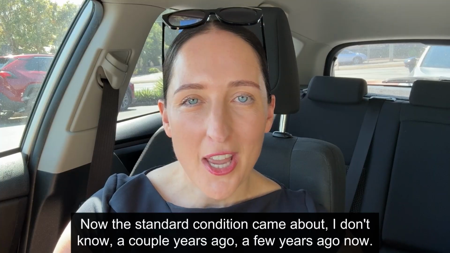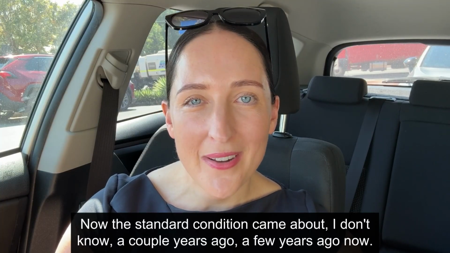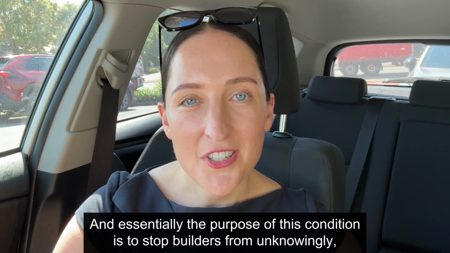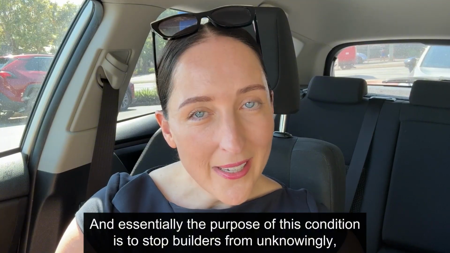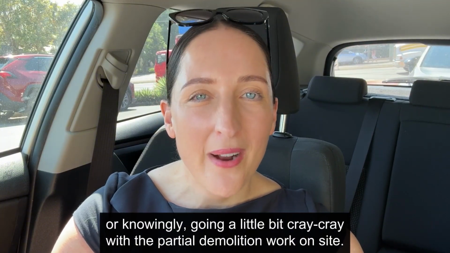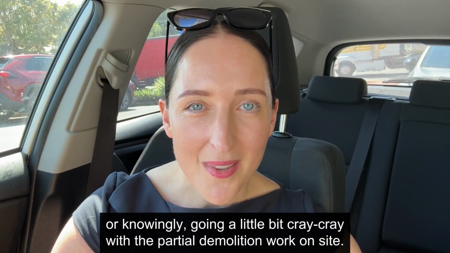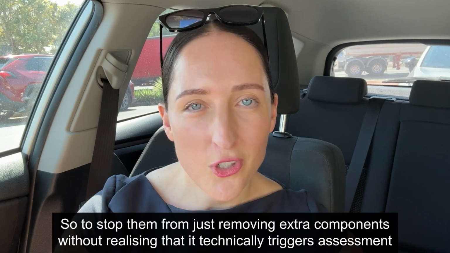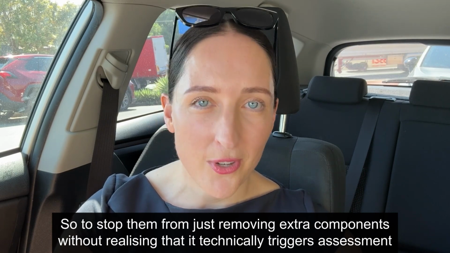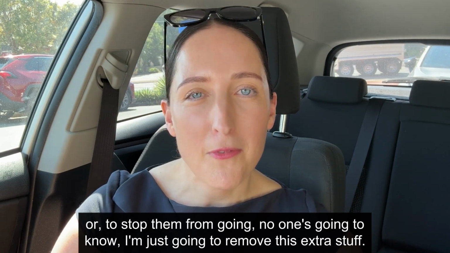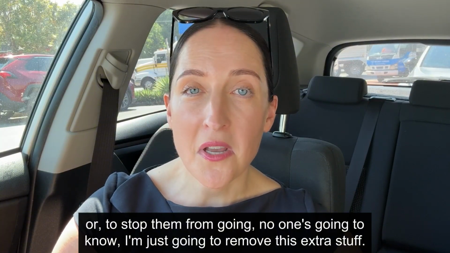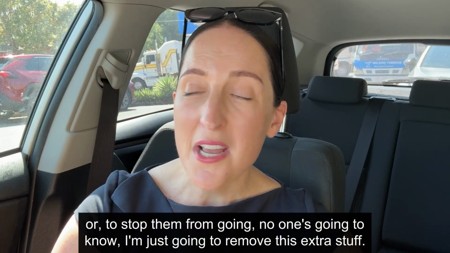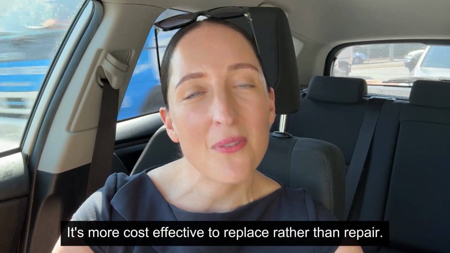Now this standard condition came about a couple of years ago, a few years ago now. Essentially the purpose of this condition is to stop builders from unknowingly or knowingly going a little bit cray-cray with the partial demolition work on site. So to stop them from just removing extra components without realizing that it technically triggers assessment, or to stop them from going, no one's going to know, I'm just going to remove this extra stuff. It's more cost effective to replace rather than repair.